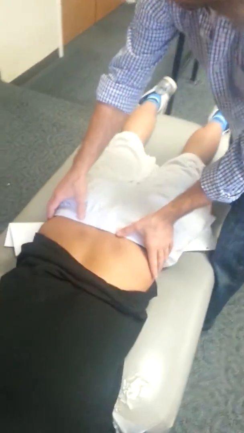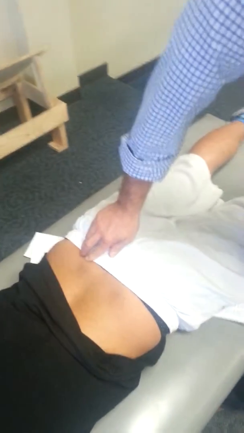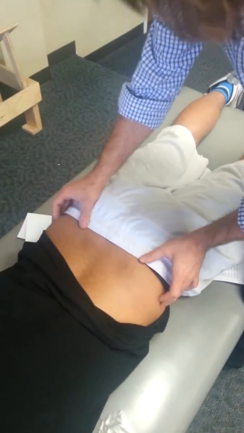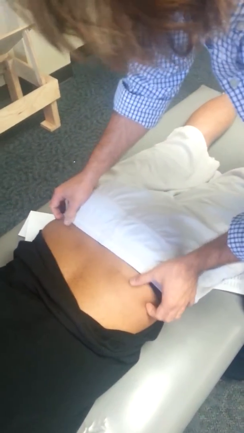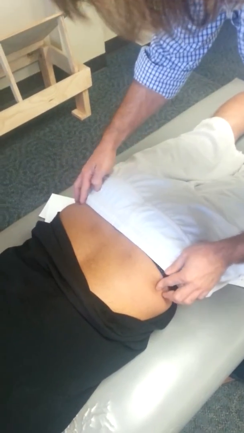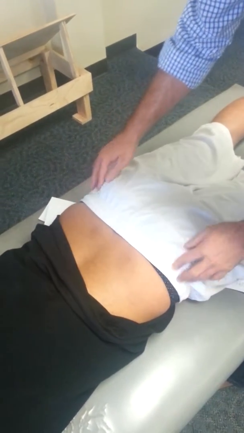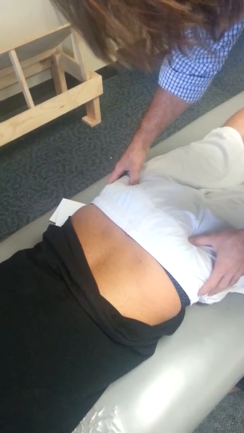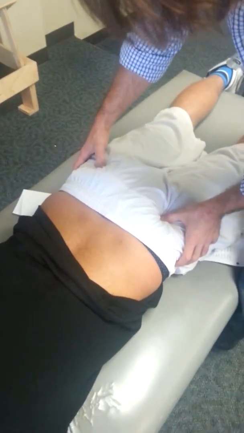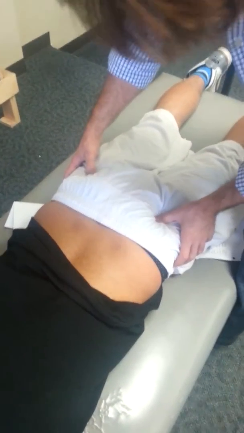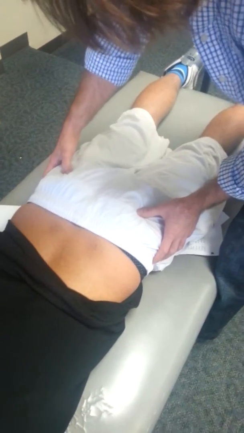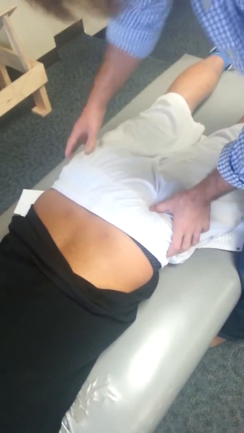So dollar sign. For dollar sign, we're going to go 2 inches lateral to the PSIS, 3 inches down. And we're going to palpate here. What we're looking for is the more mushy side. So we have a side that rebounds well, and this is the mushy side. This is going to be the side that we want to adjust on.